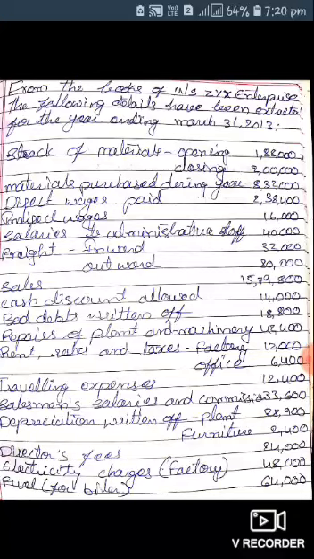Direct wages they have paid, that is 2,38,400, and they have indirect wages which are related to factory, those are 16,000, and salaries to administrative staff, so 40,000.